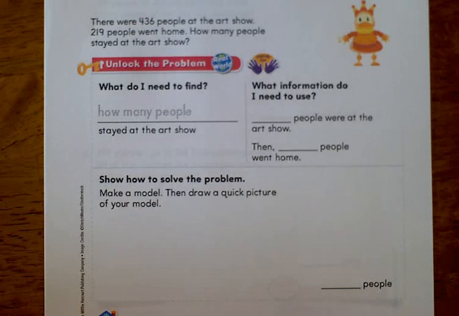Good morning, little folks. Today we're going to start with subtraction. So how do you do three-digit subtraction? By using a number model at the end, we should be able to help when solving a problem. So it says there were 436 people at the art show, 219 people went home. How many people stayed at the art show?